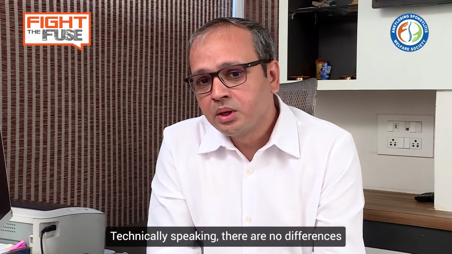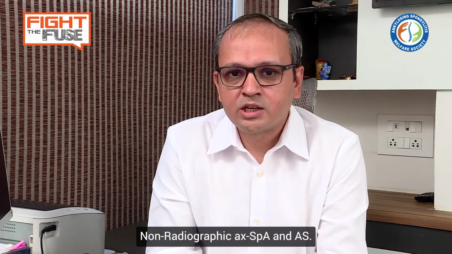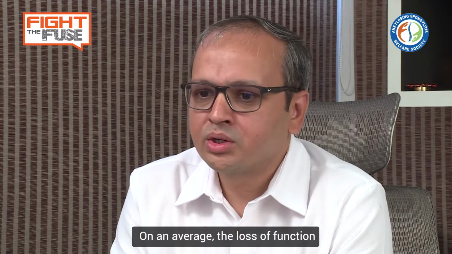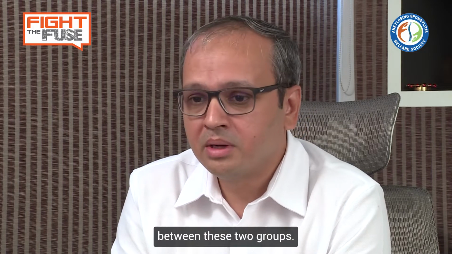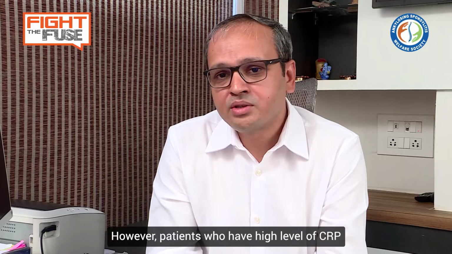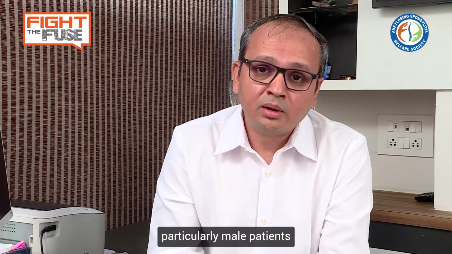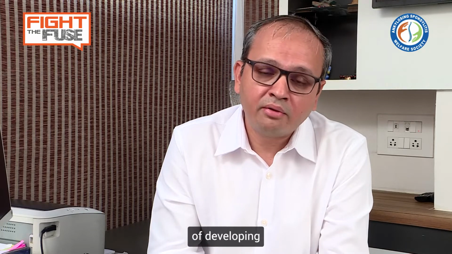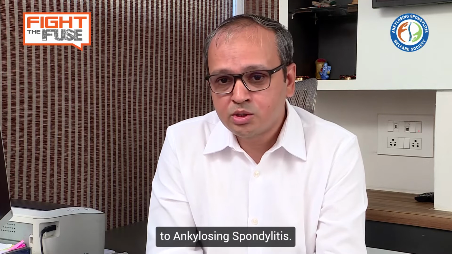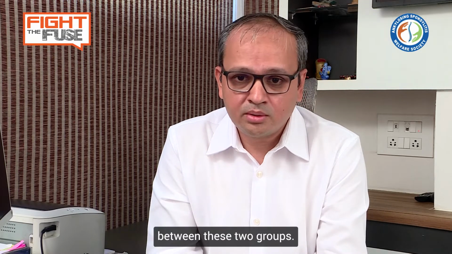So technically speaking, there are no differences in symptoms between non-radiographic AxSpA and AS. On an average, the loss of function and the work impairment is similar between these two groups. However, patients who have a high level of CRP or high degree of inflammation on MRI scan, particularly male patients, are at risk of progressing from non-radiographic AxSpA to ankylosing spondylitis. However, the treatment does not change between these two groups.